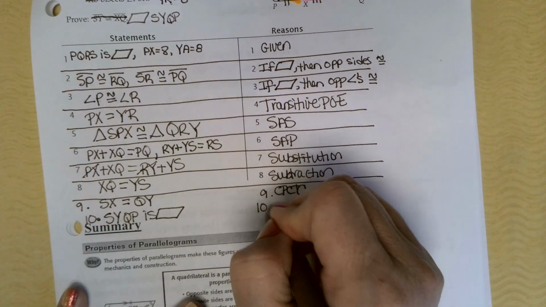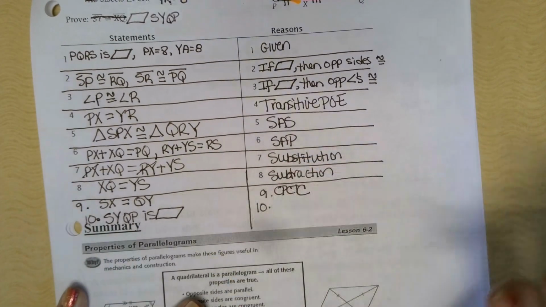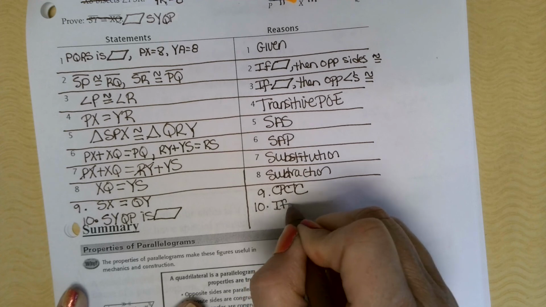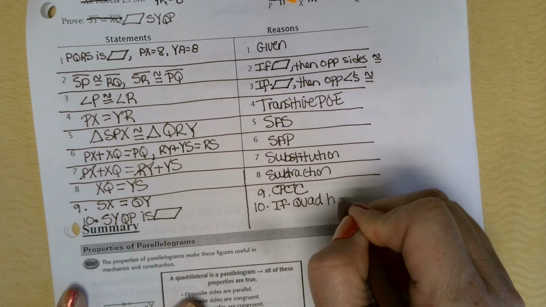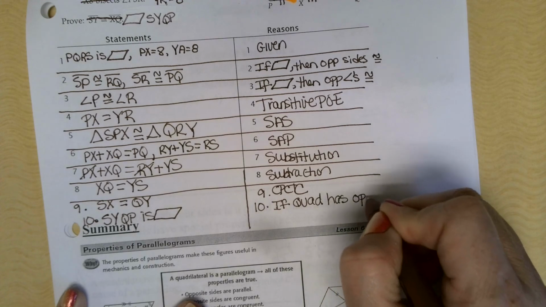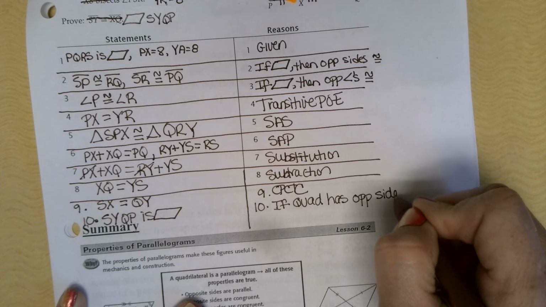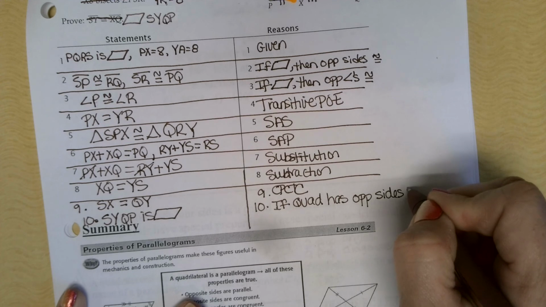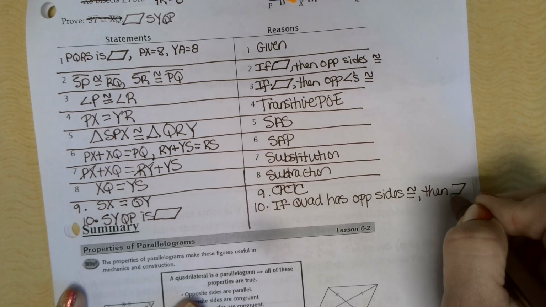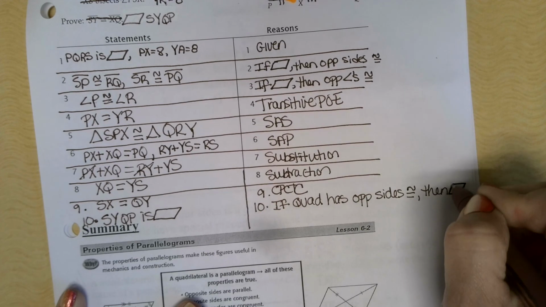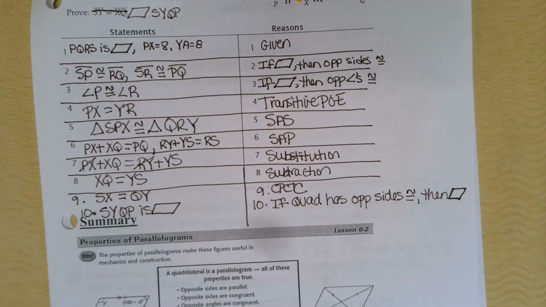And then number 10, we say if a quadrilateral has opposite sides congruent, then it's a parallelogram. Okay. If a quadrilateral has opposite sides congruent, then it has to be a parallelogram. Okay.